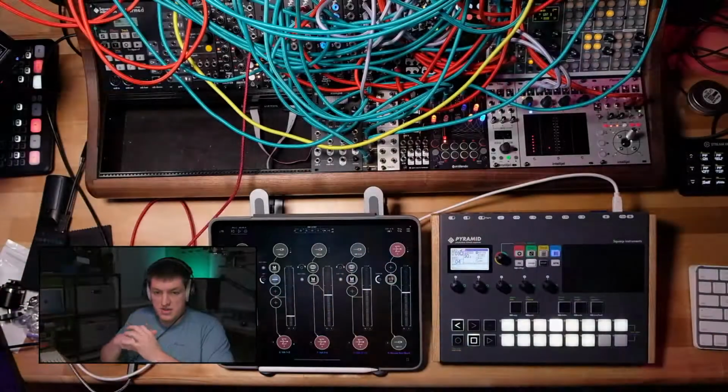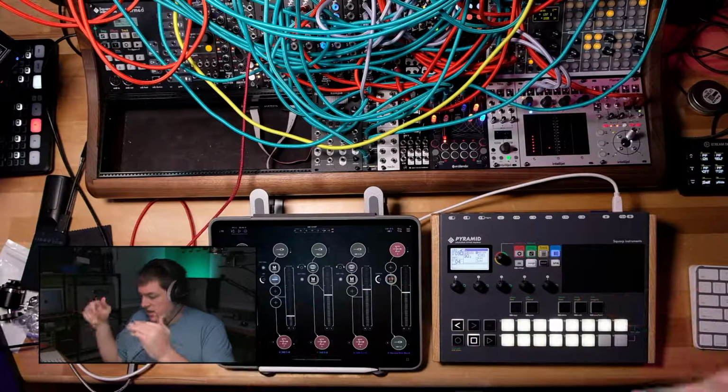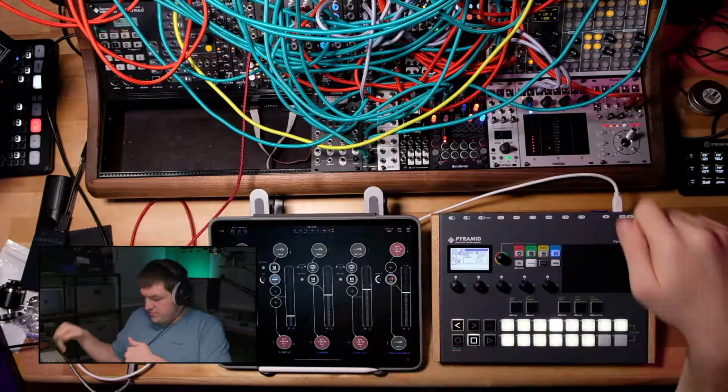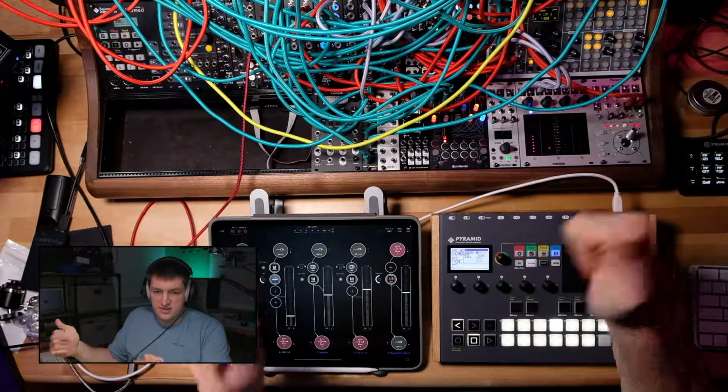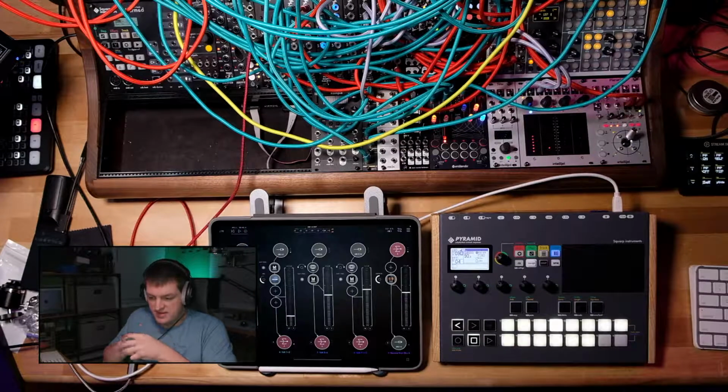Cool. Today, January 7th, 2021, we are going to be talking about hybrid setups, specifically how you can use your iPad with hardware sequencers and hardware synths. So I'm going to be using the iPad Pro, my Squarp Instruments Pyramid for a hardware sequencer, and then I have obviously the Eurorack synth for the synthesizer.